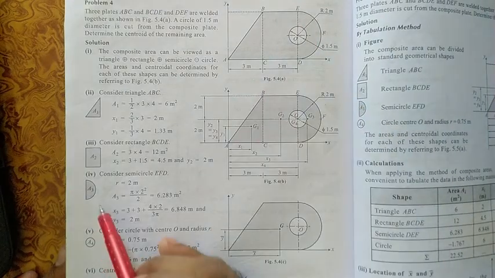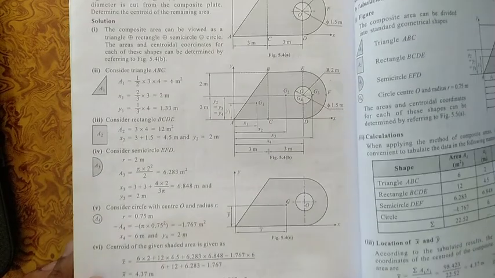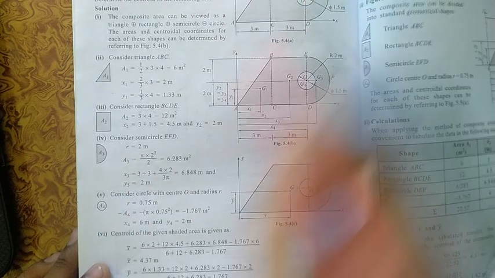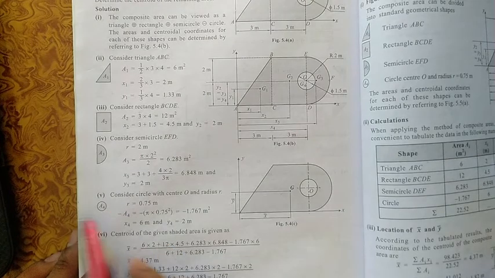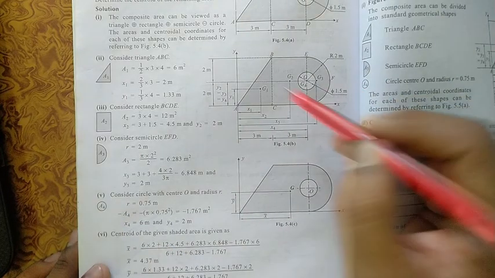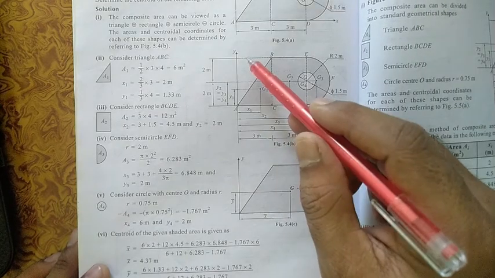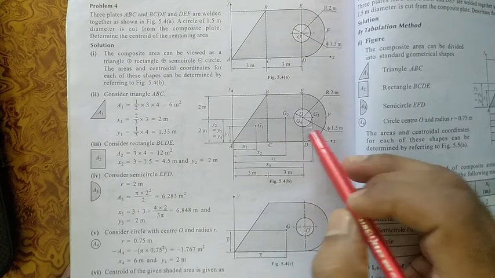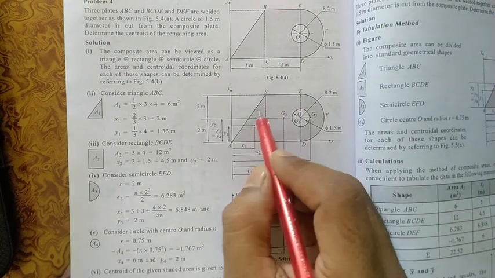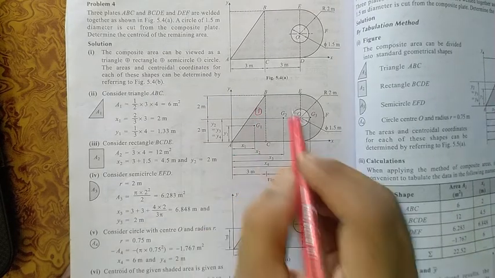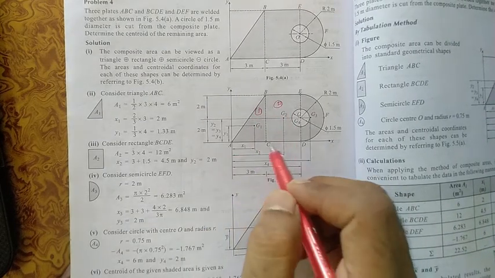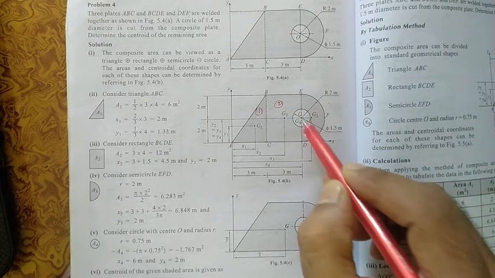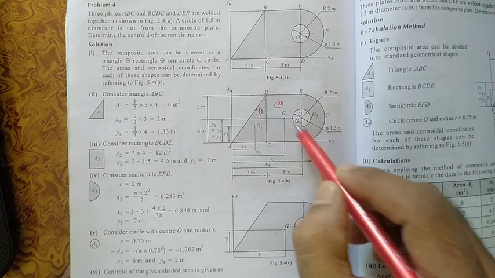Then this area portion we consider as the fourth one. If possible, show this by taking the reference of x and y, or show all these things on a single diagram, no problem. So this one we consider as the first, the triangle. Then this one is the next portion, the rectangle. Then this one is the semicircle, and the fourth part indicates the circle.